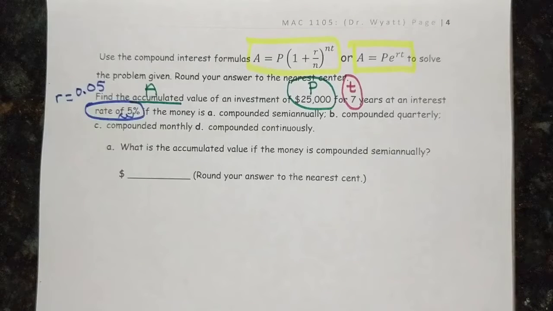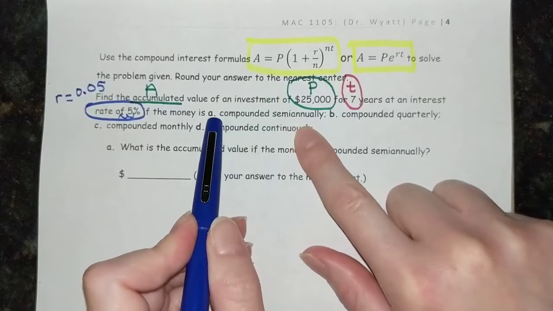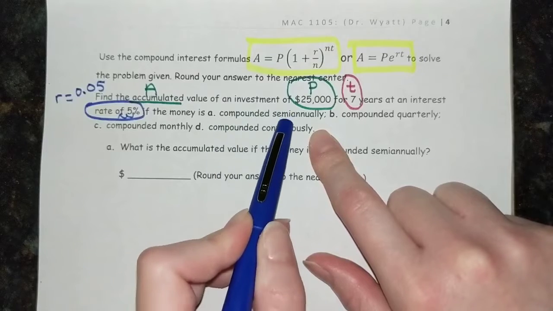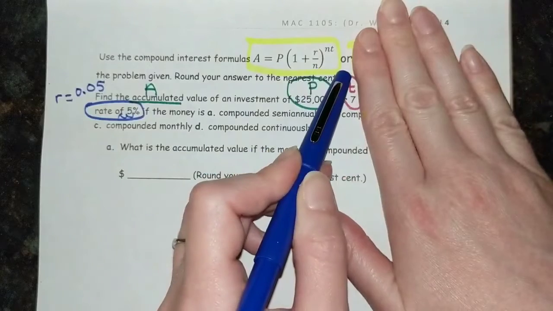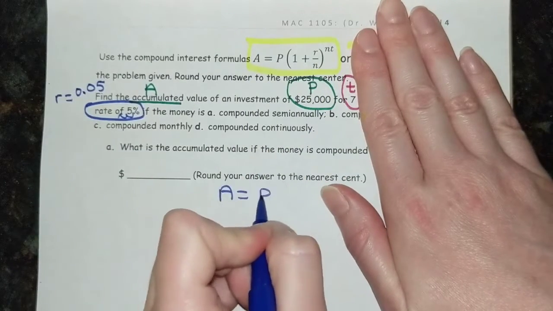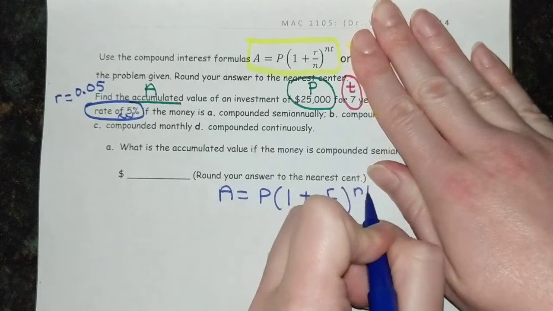They say, okay, what is the amount for compounded semi-annually? Now, in just compounding it semi-annually, you do not have the word continuous. You're just compounding it 2 times a year. So that means you're going to use this first formula. So you will have A is equal to P times (1 plus r over n) to the nt.